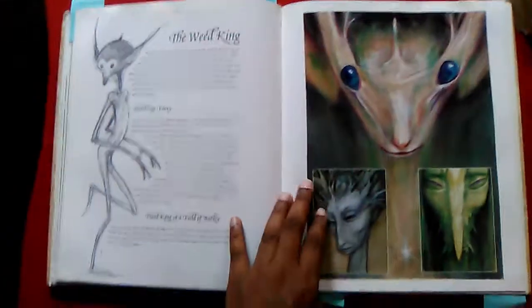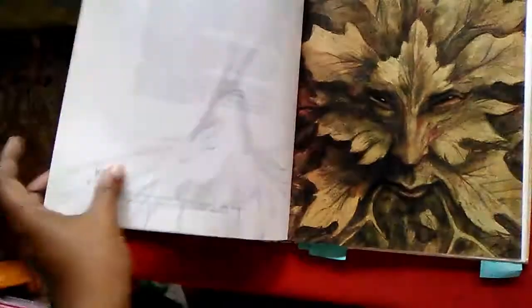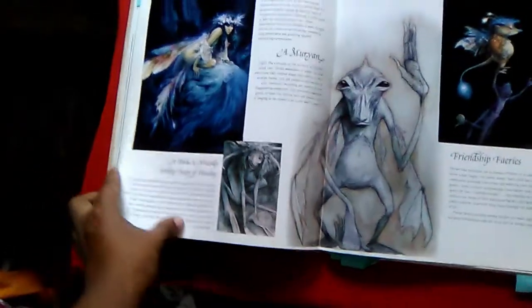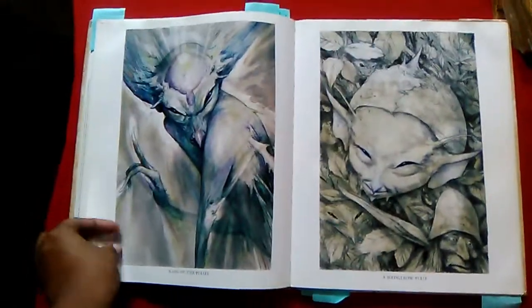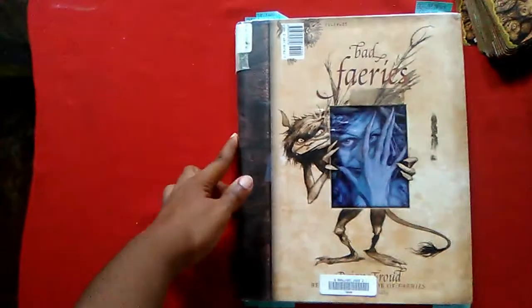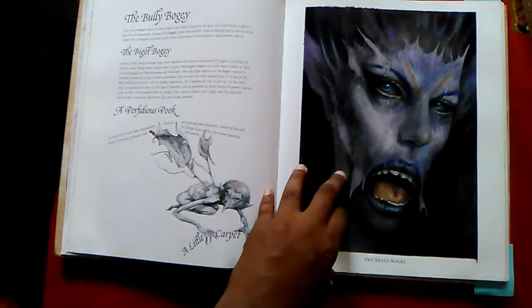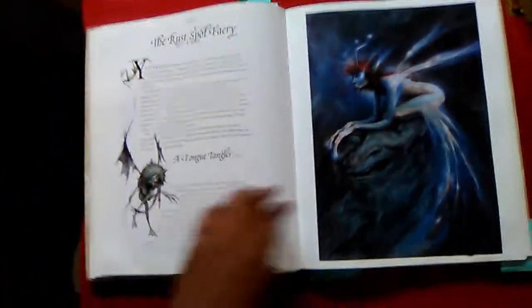I'll show one on the screen here. Good Fairies, Bad Fairies has a lot of the fairies that are in the Fairies Oracle, but a lot that are not. And they're also not in the Heart of Fairies Oracle either.